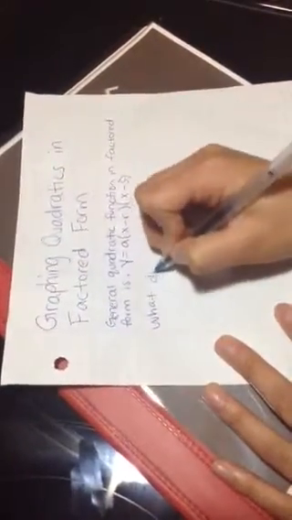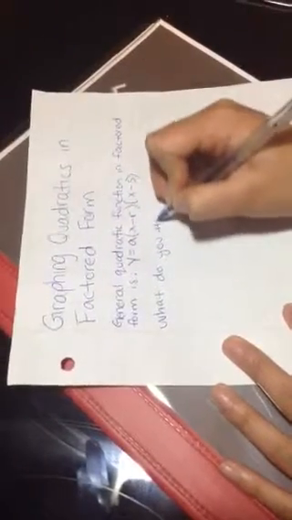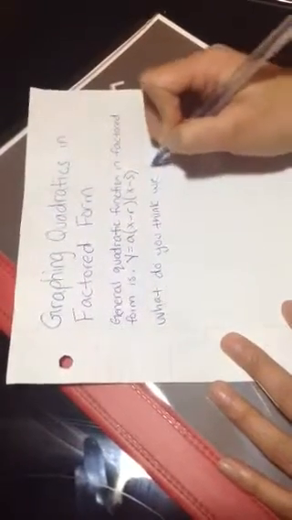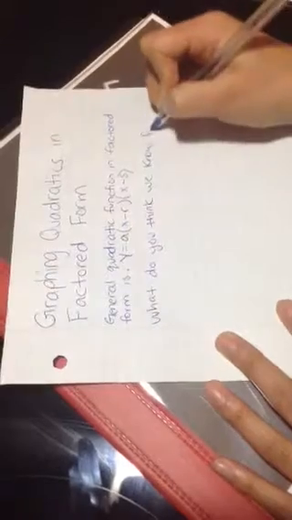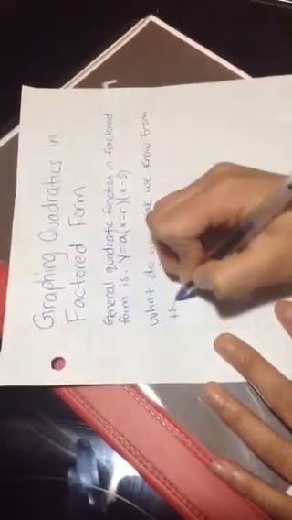Today we're going to be learning graphing quadratics in factored form. So the general quadratic function in factored form is y equals a(x - r)(x - s). Okay, so what do you think we know from this form?